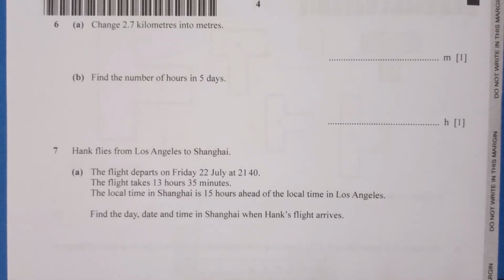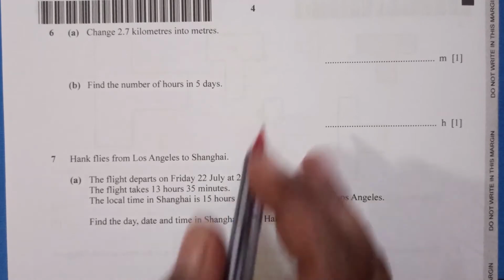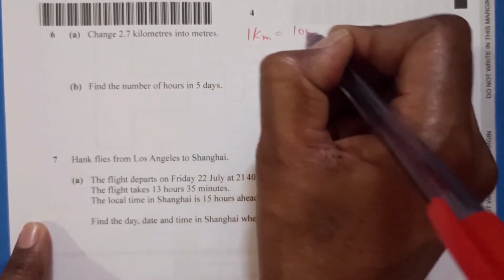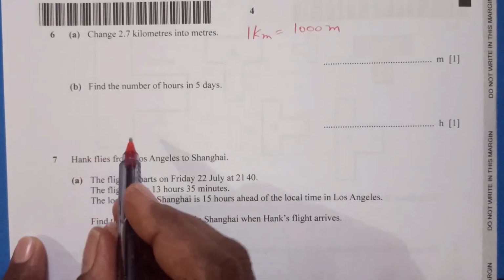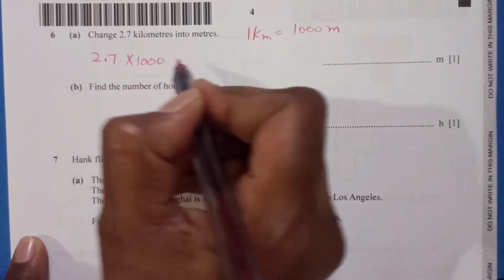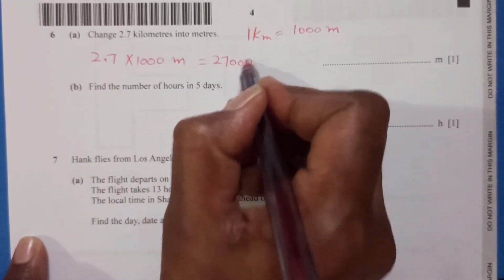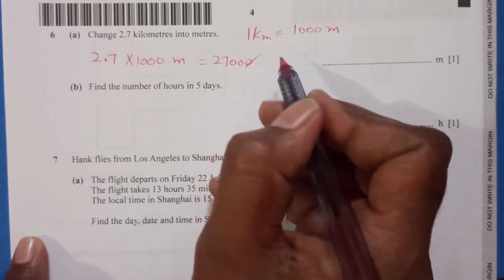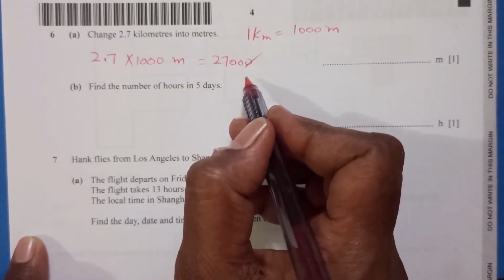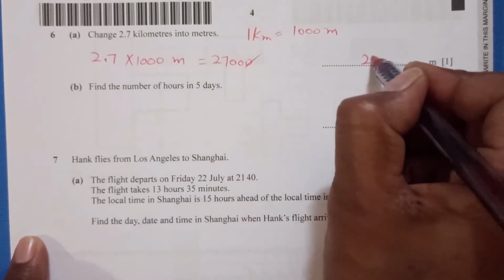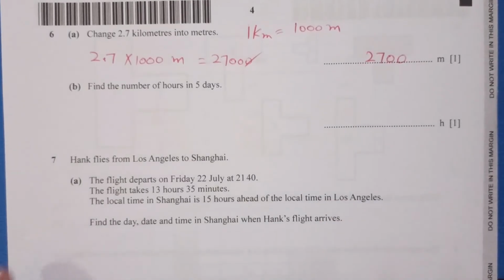Number 6, change 2.7 kilometers into meters. So this is a very simple question. You know that 1 kilometer is equal to 1000 meters. So we are just going to multiply 2.7 times 1000. That will be the meters. So this will be 2700, 3 zeros, 1 decimal place. So you are left with the 2700. So final answer is 2700 meters.